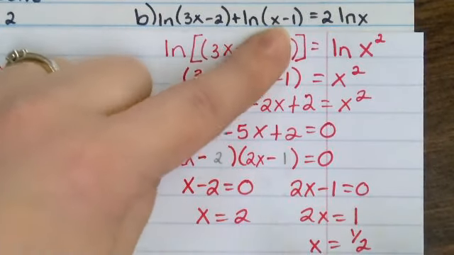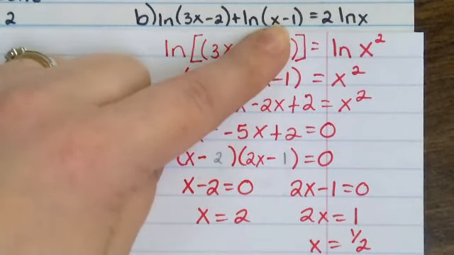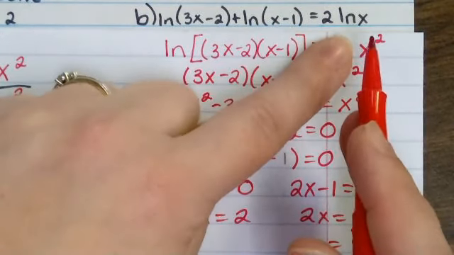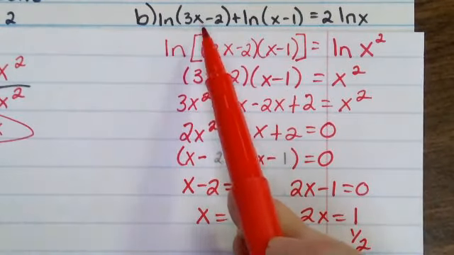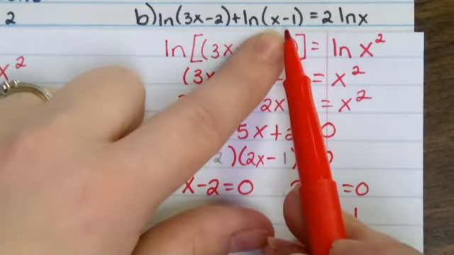Plug in a 2 to the next one. 2 minus 1 is a positive 1. Perfectly fine. Plug in a 2 over here. Log of 2, that's perfectly fine. So as long as it's a positive number, it's okay. Now let's plug in the 1/2 and see what happens. All right. Well, the first one that's coming to my brain, I'd rather not multiply 1/2 times 3 if I can avoid it. So this one seems easier.